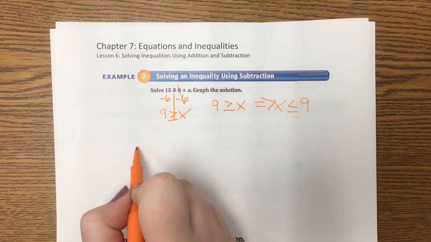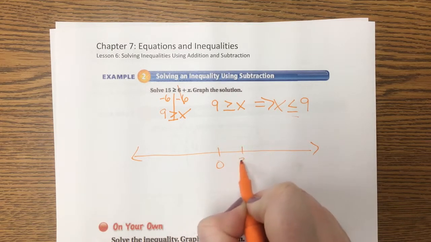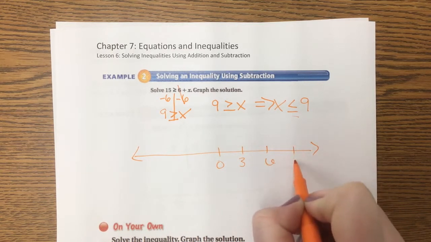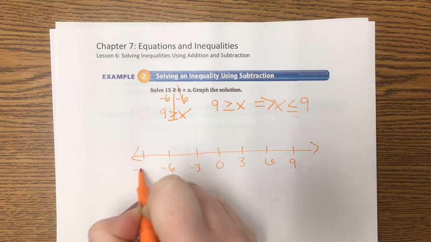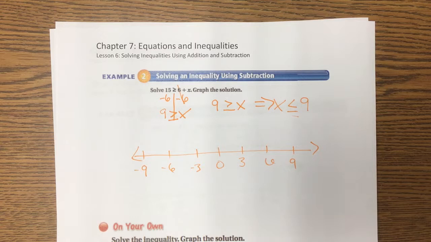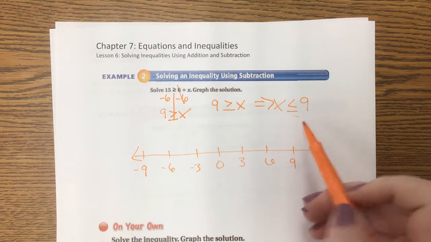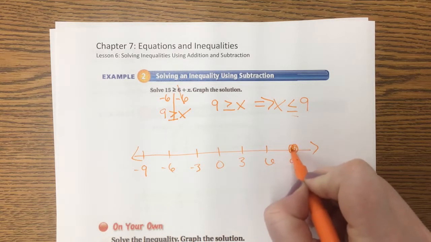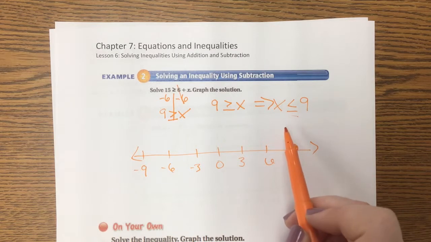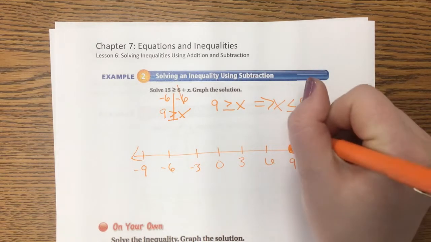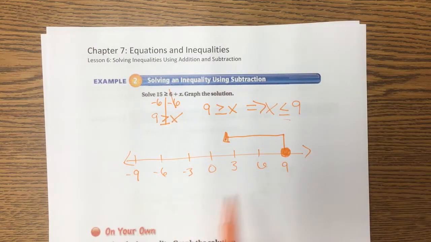So I'm going to go ahead and graph my solution here. I think I'm going to go up by 3s this time on the number line, just so I have fewer numbers to write out. I have a circle on 9 this time because it's or equal to 9, because it can include that 9, so I'm going to have a closed circle on 9. And this sentence says that x is less than 9, so my arrow is going to go to the left because x is any solution that is less than 9.